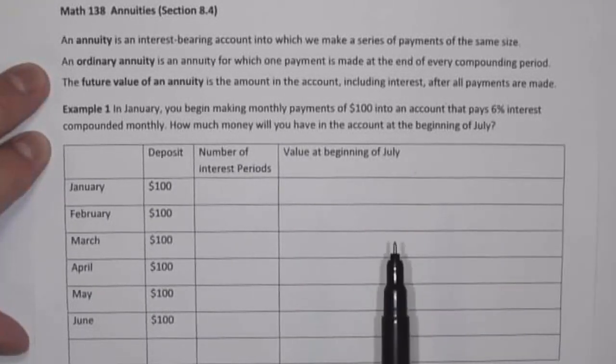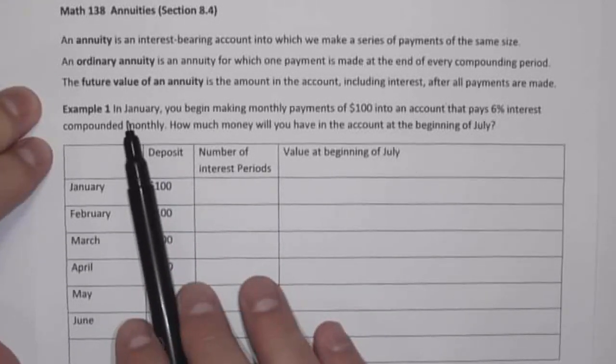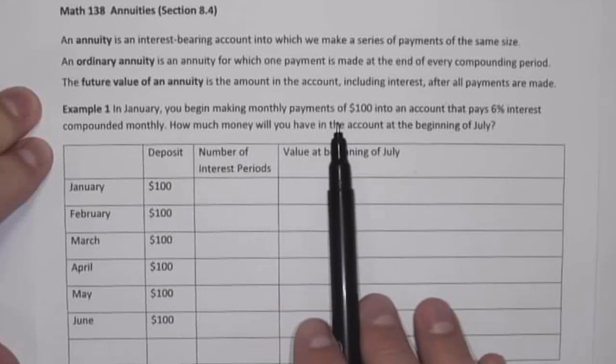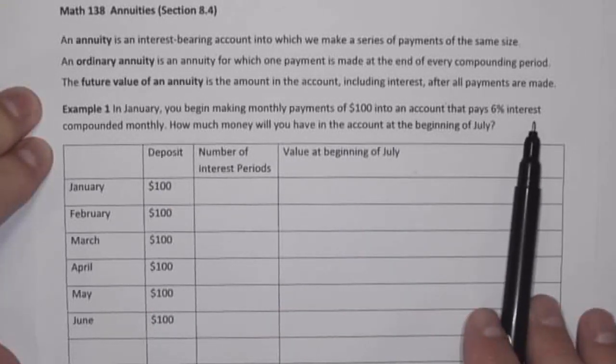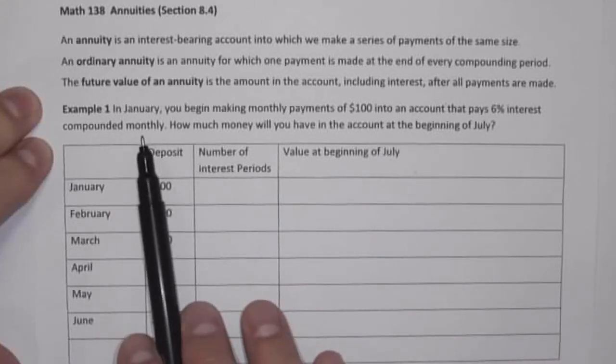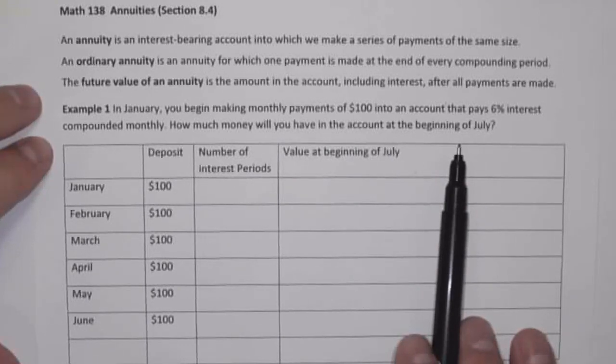So let's begin by looking at an example. Example 1. In January, you begin making monthly payments of $100 into an account that pays 6% interest compounded monthly. How much money will you have in the account at the beginning of July?